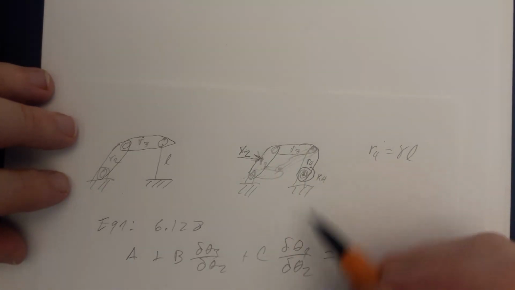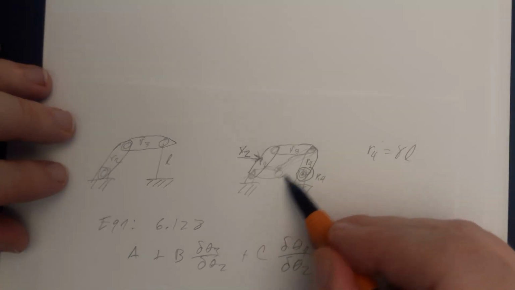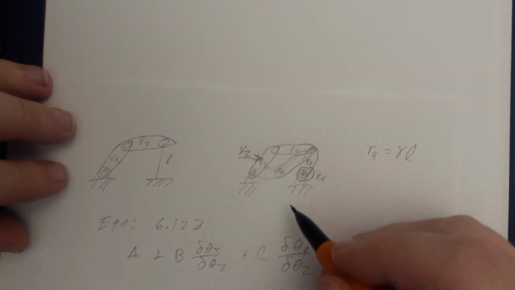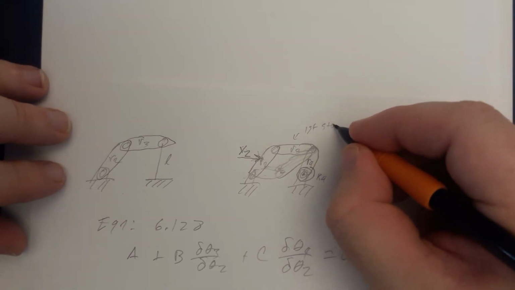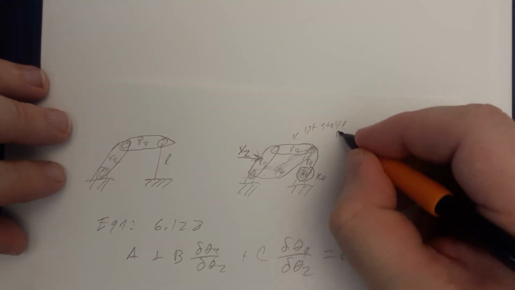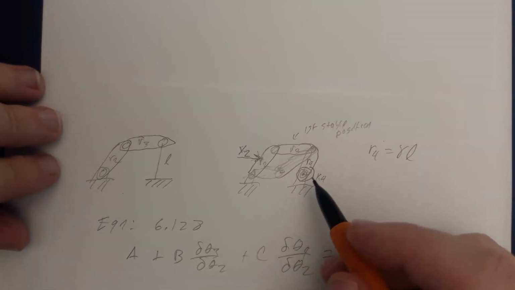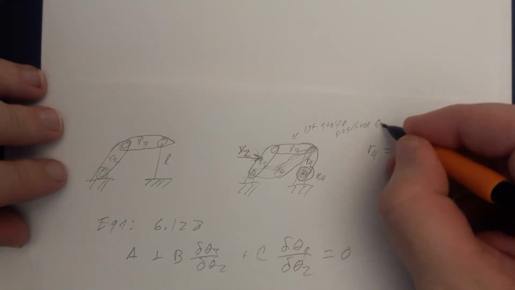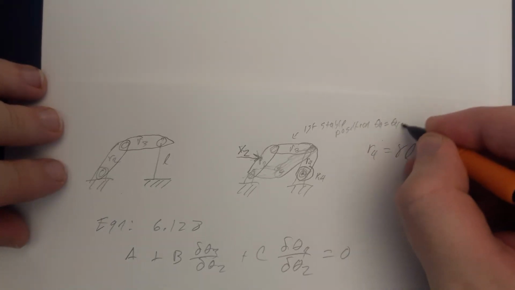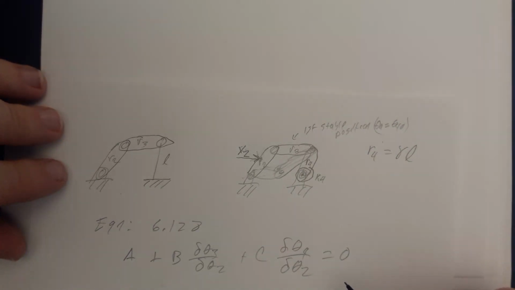And so that gets this angle for theta 4 back to where it is right now. Okay, so this could be a first stable position. We'll talk about this when we do bistable mechanisms, but just get a feel for this. You can see this is where theta 4 equals theta 4 naught.